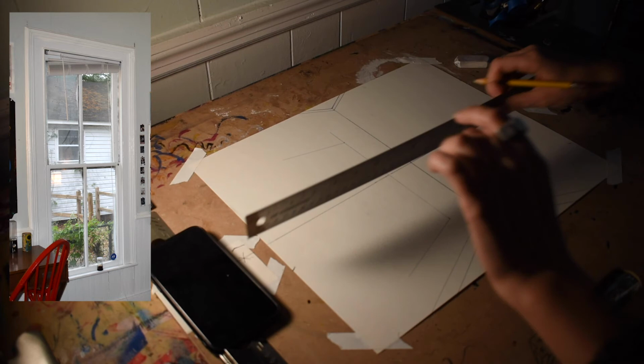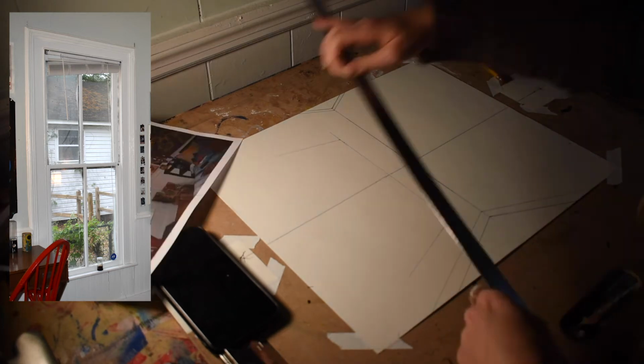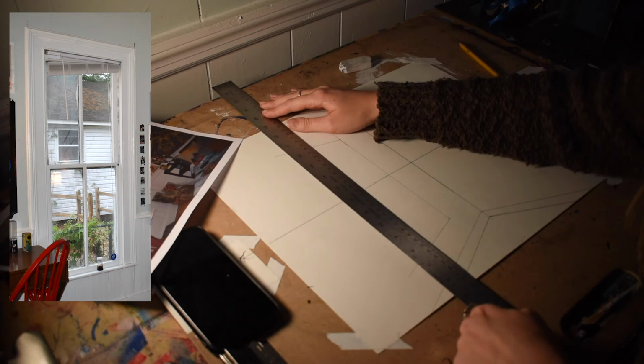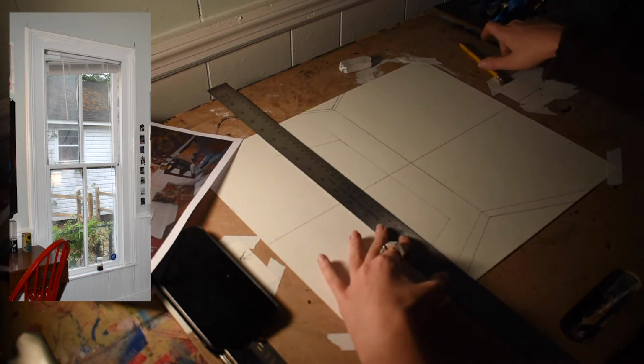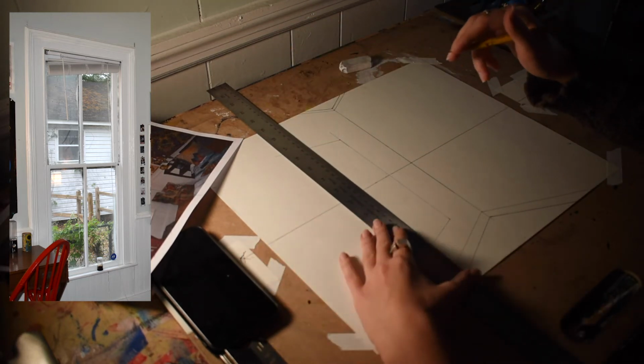I drew these lines not all the way to the end of my paper, but further than they need to go. So now I need to look at my window and make light marks and figure out where these two top and bottom lines actually end. So I'm going to take my ruler and line it up. This is going to be a line going straight up, and then I'm just going to make a line and complete the shape by connecting the top and the bottom.